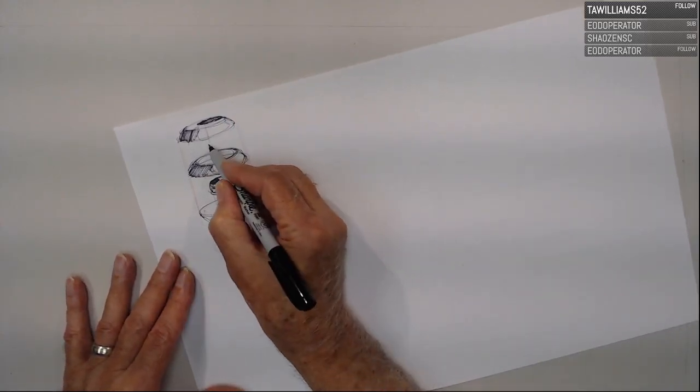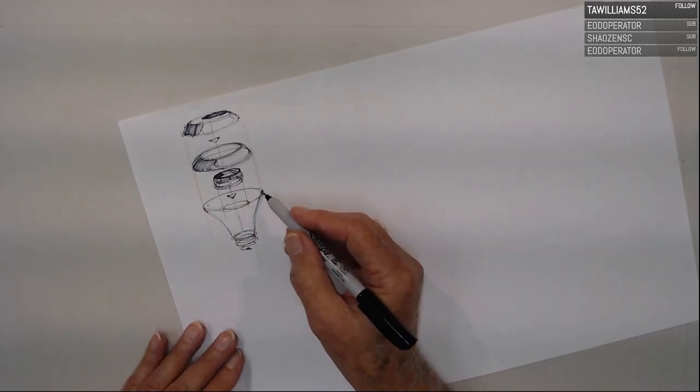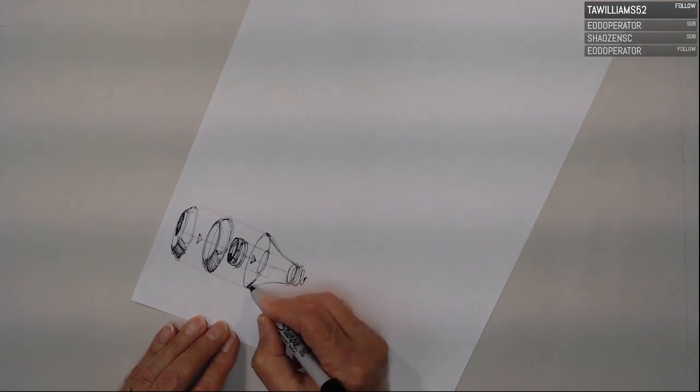And again, it's that to that to that, and then let's put a little bit of detail in this thing too. So it comes back in. Pardon me, I'll turn this around just a bit. There's a little bit of a dish in this, in the bulb itself.